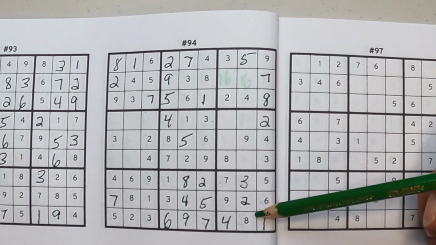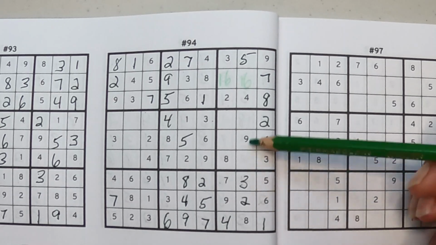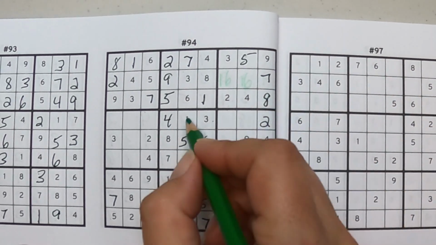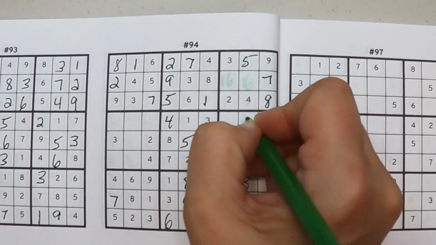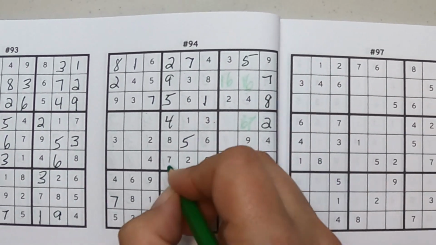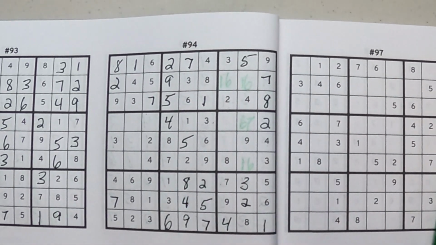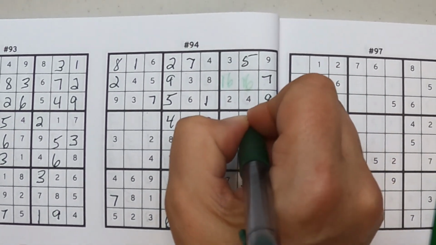If we look at this column, we're missing 1, 6, and 7. We've got a 1 here, so 6, 7. 7 here, so 1, 6. That means the only place our 7 can be is here.